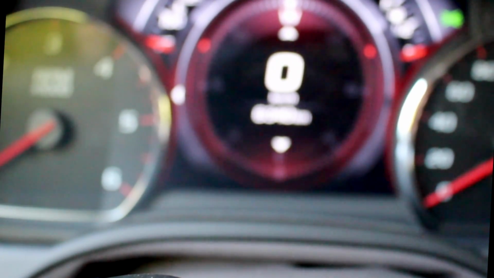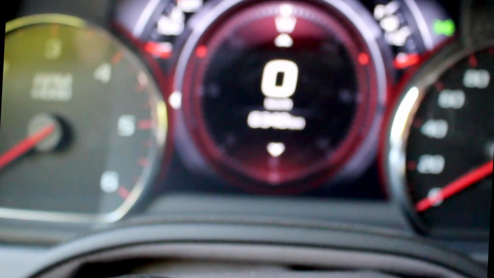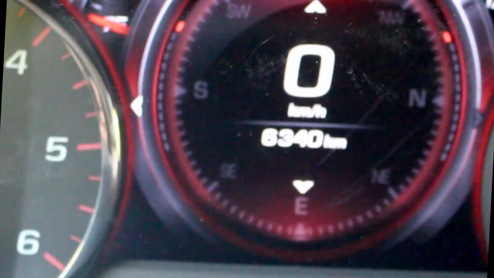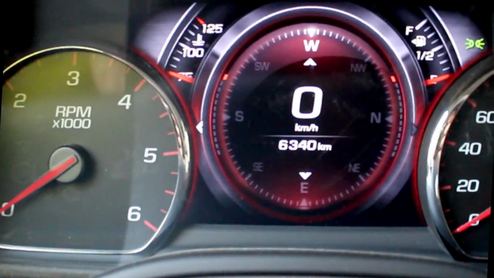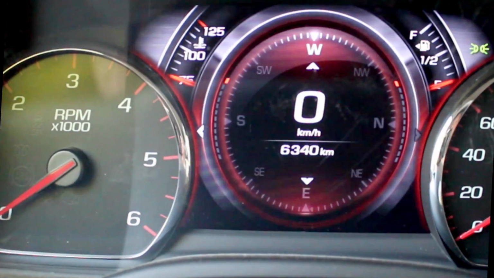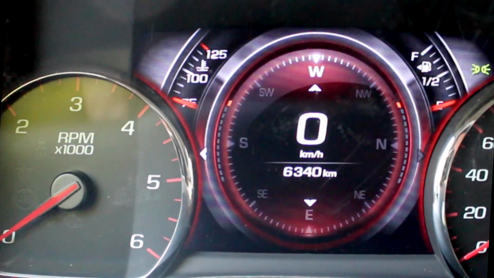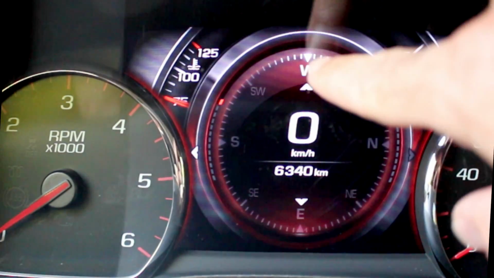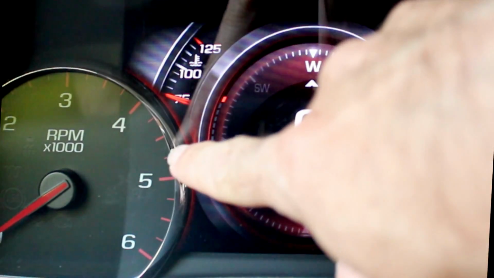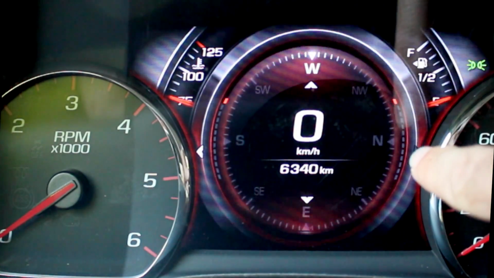So the dashboard, let's just let the camera focus now. Okay, so the dashboard. So there's the arrows here, up, down, left, and sometimes there's one on the right.